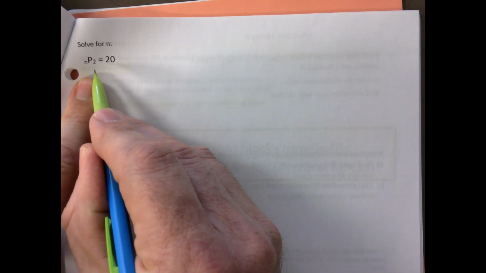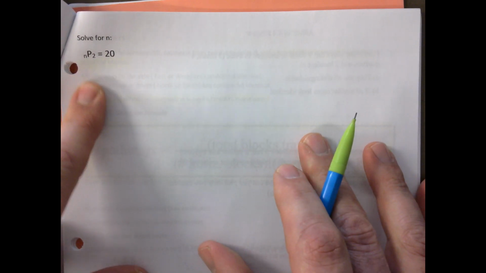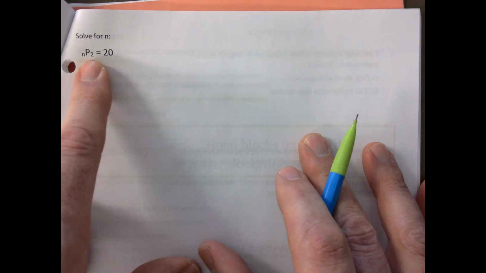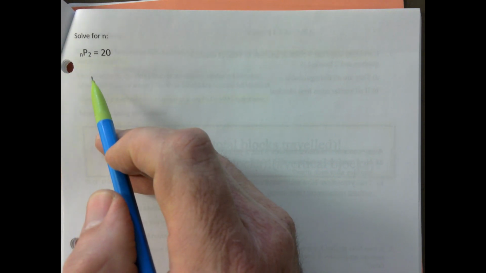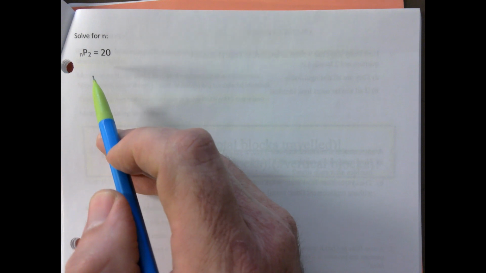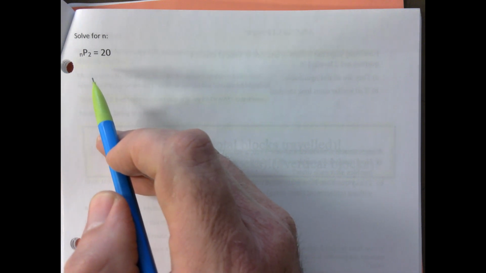All right, so 34. What if you have something like this? Page 34. You should recognize that this is an equation. I'm asking you to solve for n. You can guess if you want, but I need to see the work if you want to get marks here.